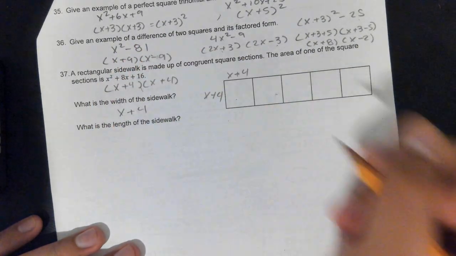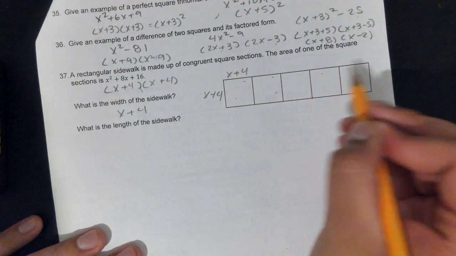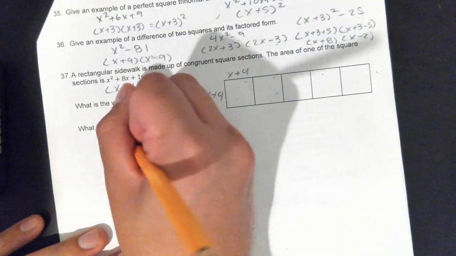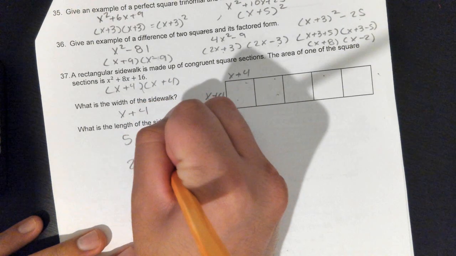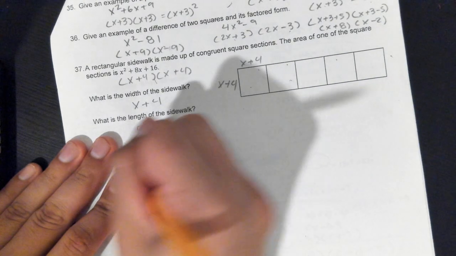Right, what is the width of the sidewalk? We just said that, it's x plus 4, and for the length, there's 5 of them, so 5 times x plus 4. That would give you 5x plus 20.